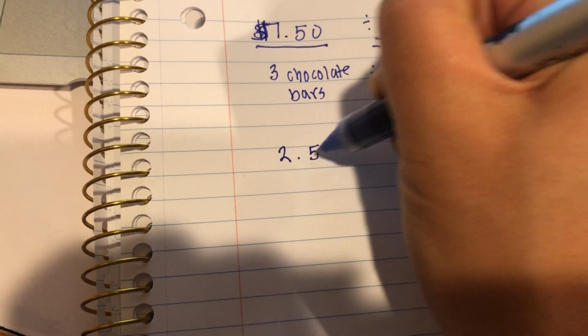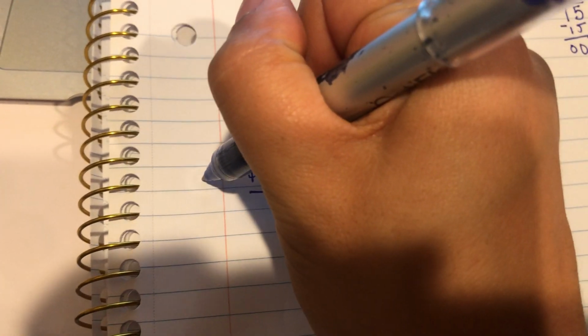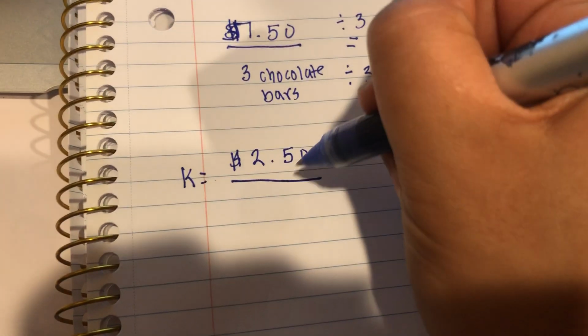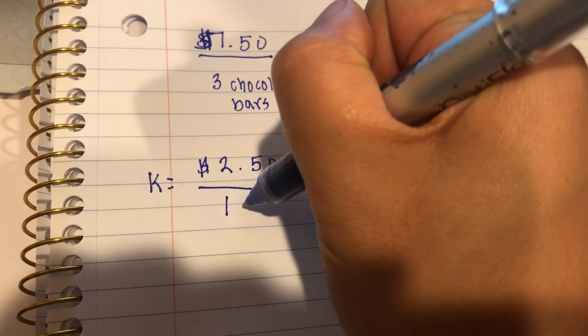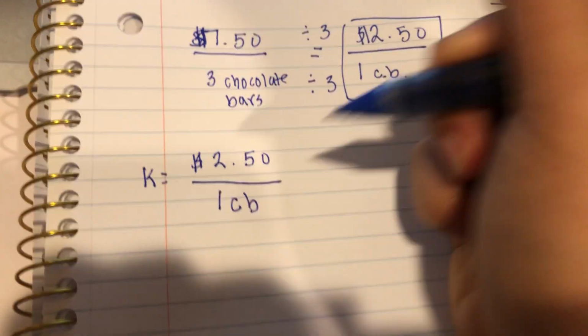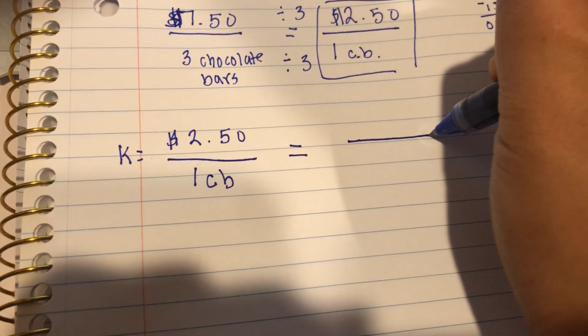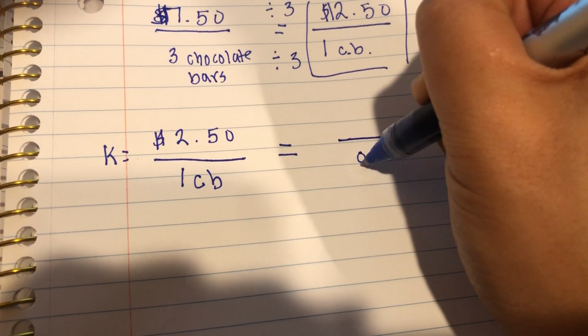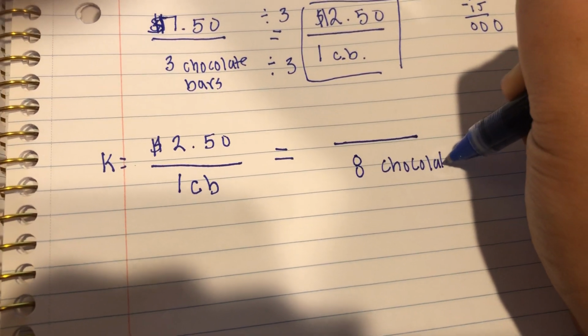I know that my constant, K, is $2.50, or my unit rate, for 1 chocolate bar. But what we're trying to find is how much for 8 chocolate bars.